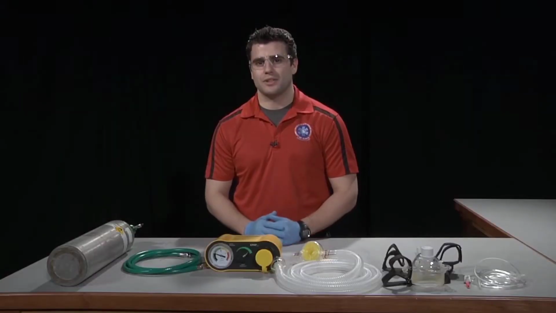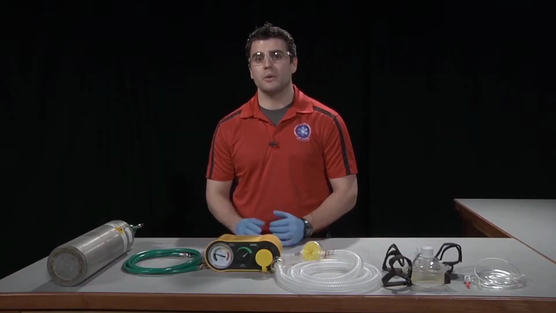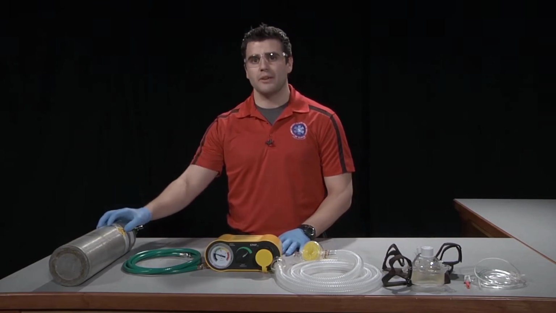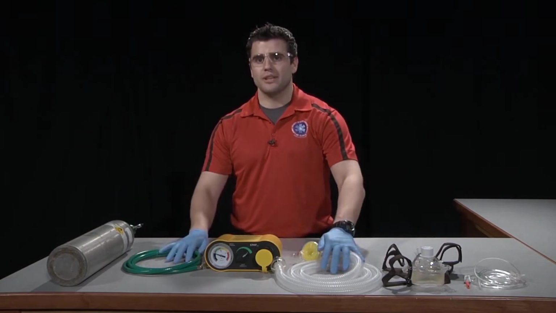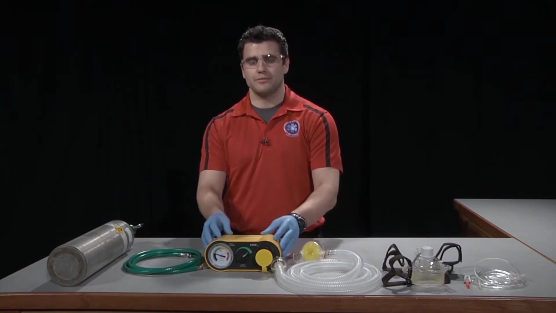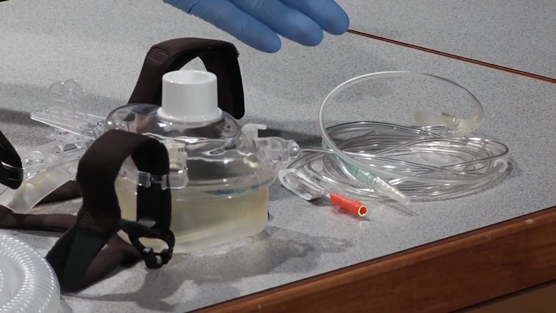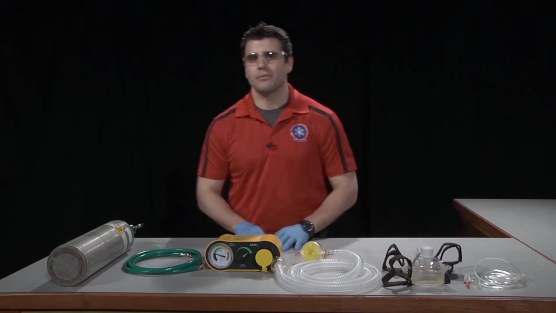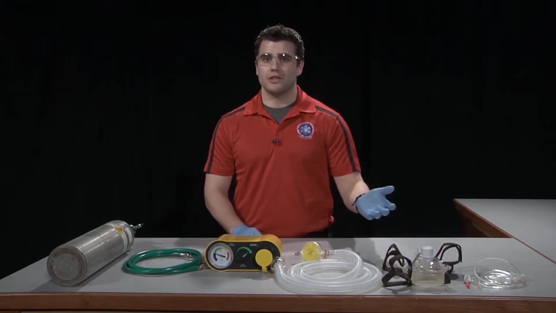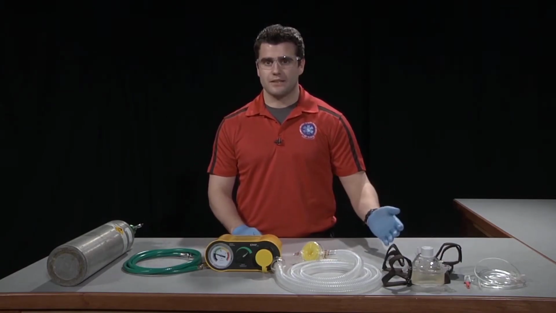Now we're going to gather and assemble our equipment for CPAP. The equipment that we'll need is an O2 supply, hoses and tubing, a CPAP machine, our CPAP mask with head straps, and our ETCO2 nasal cannula. From there, we're going to coach our patient on how to use the CPAP mask.